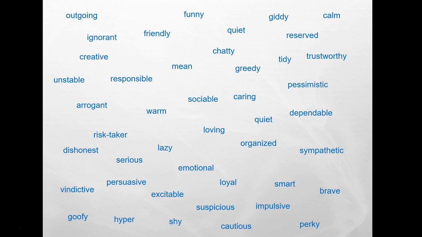If we have all these different words that could be used to describe people, all these different traits, and of course I just have a small sampling of them up here, a lot of these traits basically mean the same thing, or would be traits that are commonly found together. And so what trait theorists have done is try to identify those patterns.